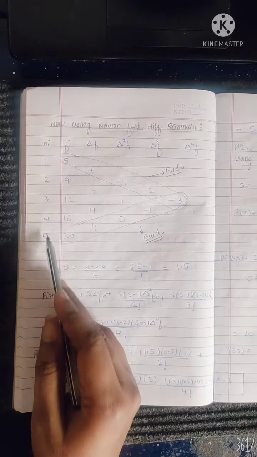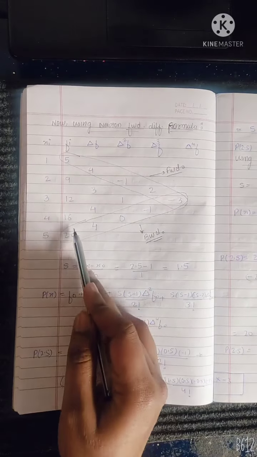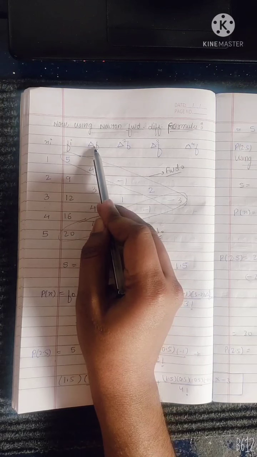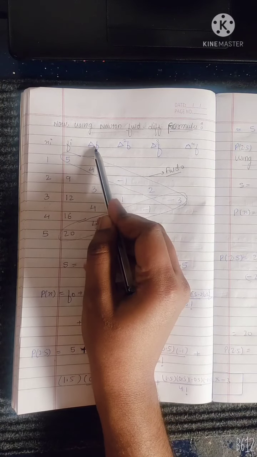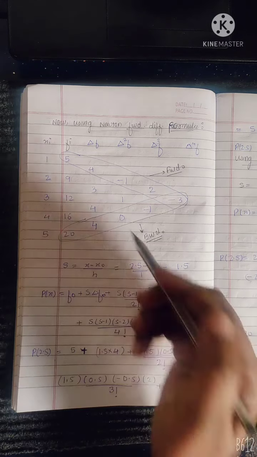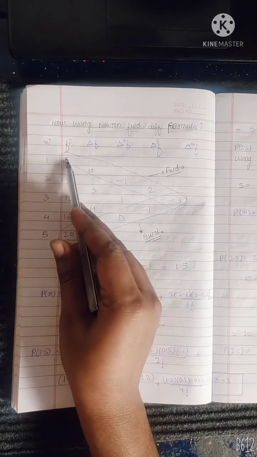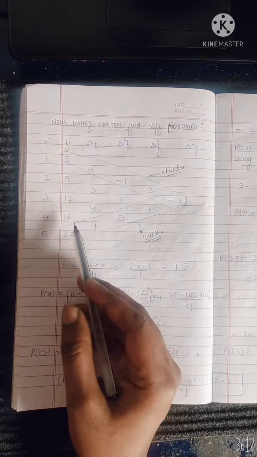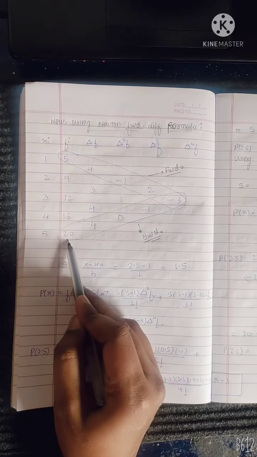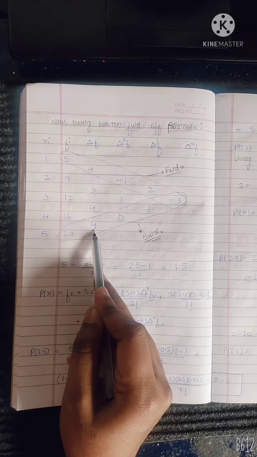We have written xi here, and fi here. Now del f. Do you remember from the last video where we were writing the formulas? Del f will be this value minus this value: 9 minus 5 is 4, 12 minus 9 is 3, 16 minus 12 is 4, and 20 minus 16 is 4.